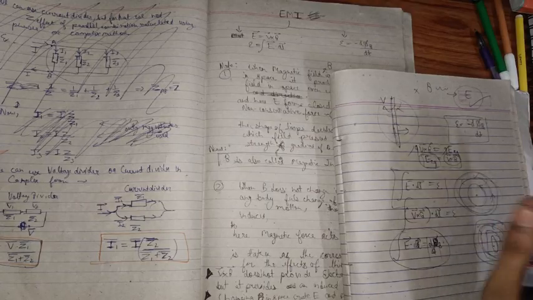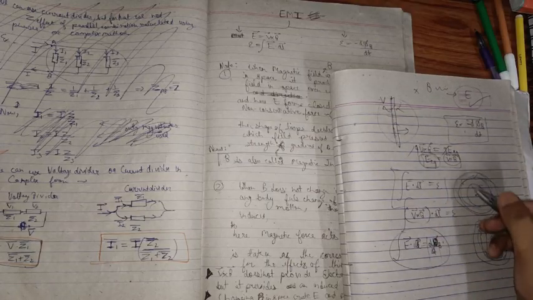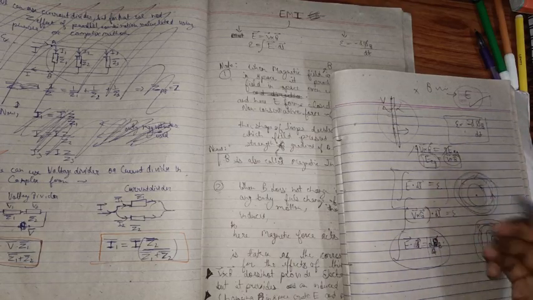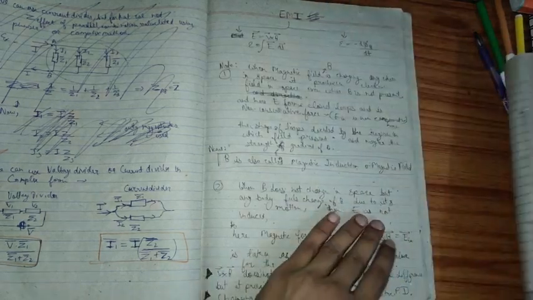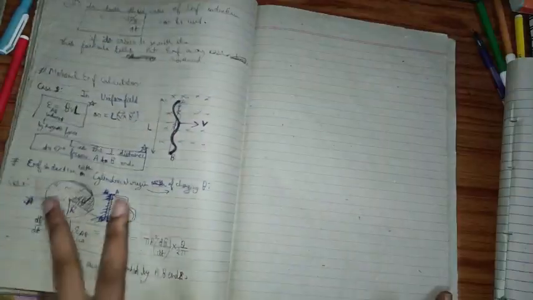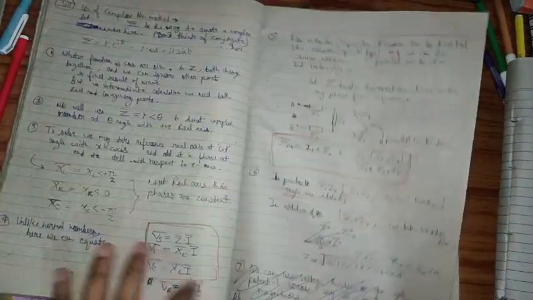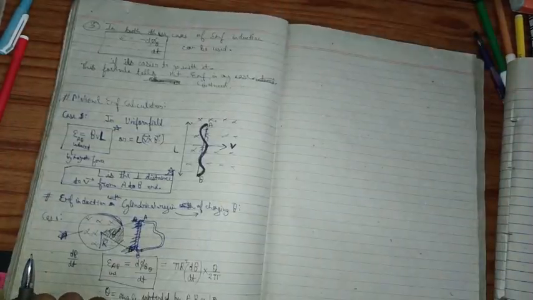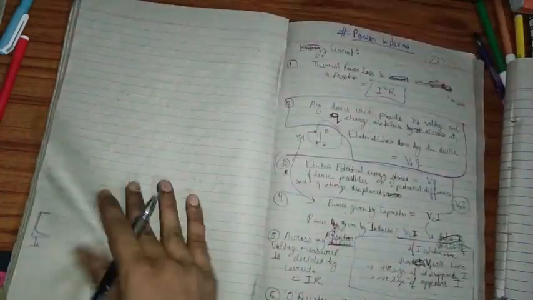Now coming to the inductors. An ideal inductor has zero resistance, and the main property of an inductor is to oppose the change in flux in the inductor. It means the property of the inductor is not to oppose the current, but its main property is to oppose the flux, because you will see in some questions the main thing is to oppose the change in flux, not current.